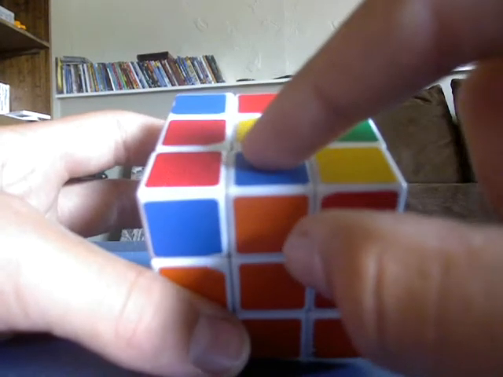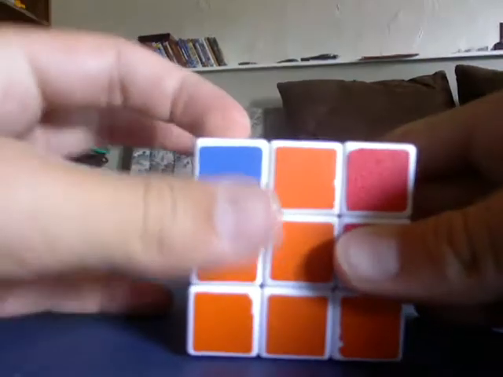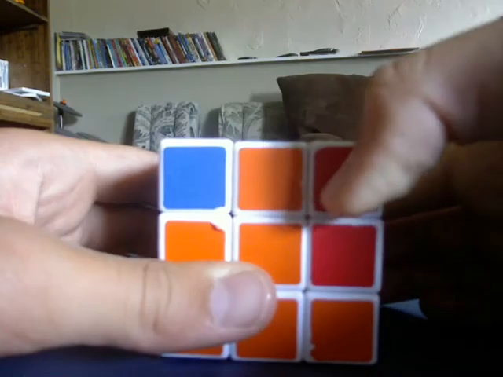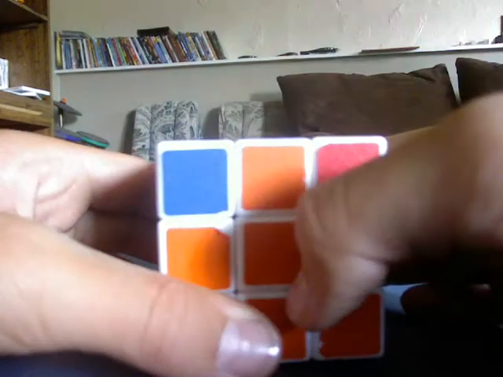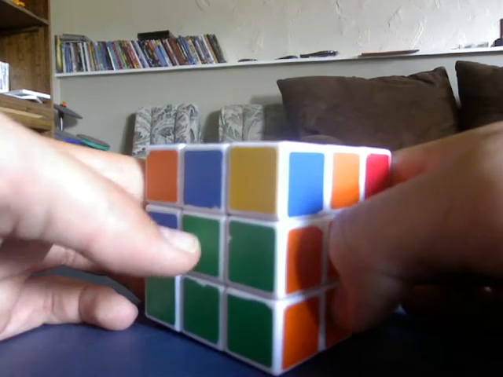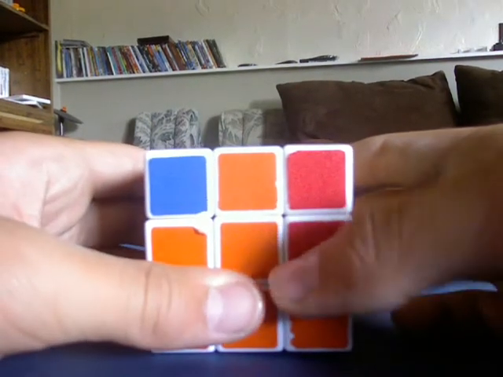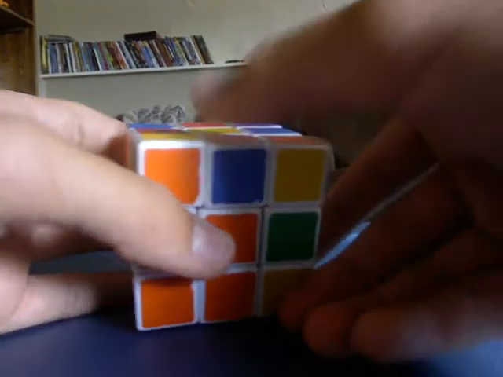So here's one, the orange and blue edge piece. What you're going to want to do is take the color that's on the up face, but not the very top, line it up with its correct center, and then see which way it needs to go, to the right or the left. That's green, and this is blue, and that's blue, so it needs to go to the right. So this algorithm is U, R, U prime, R prime, U prime, F prime, U, F.